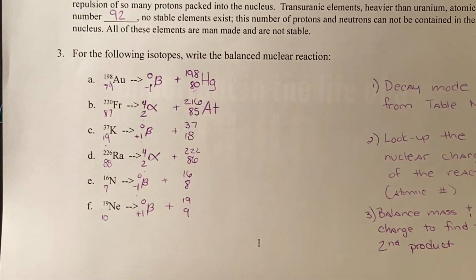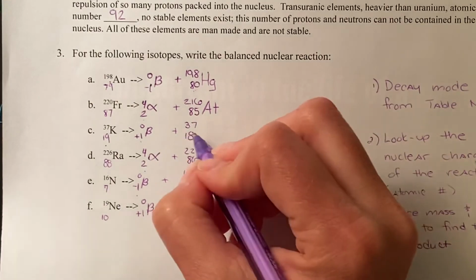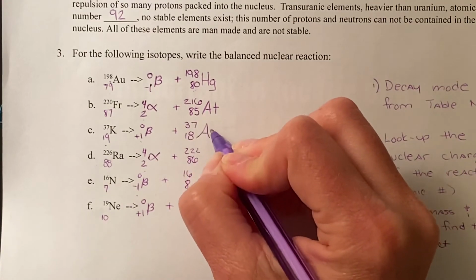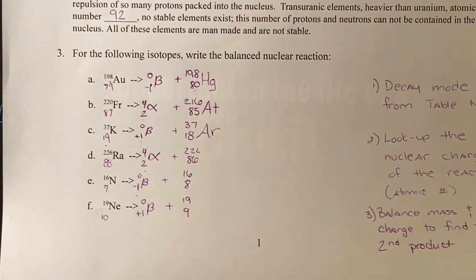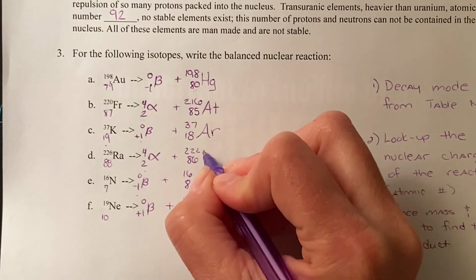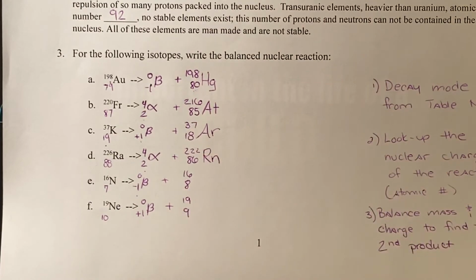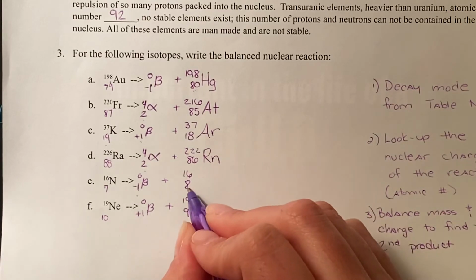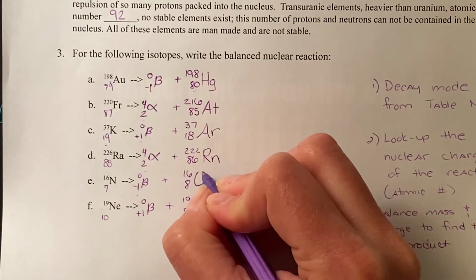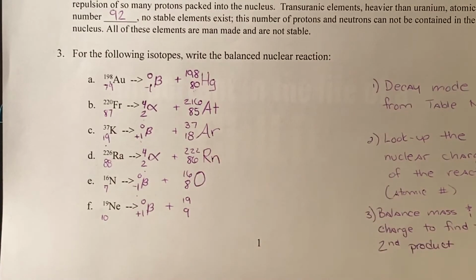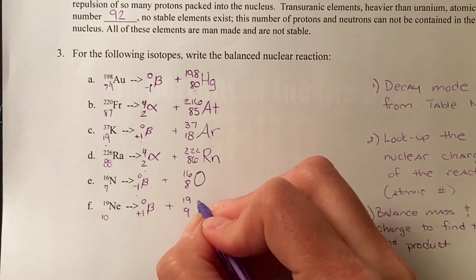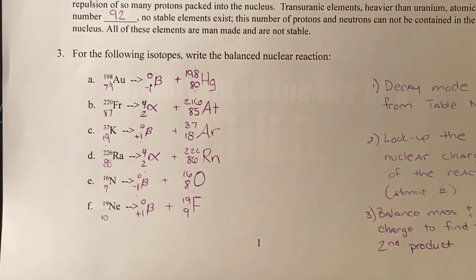Letter C, 18 is argon, Ar. Now that one's all set. Letter D, 86 is Rn. Letter E, atomic number 8, is oxygen. And for letter F, atomic number 9 is fluorine.